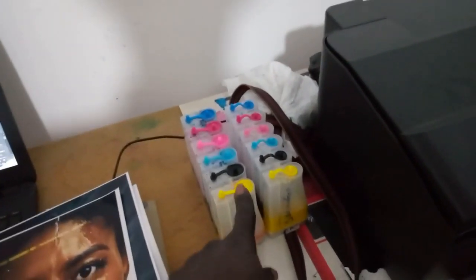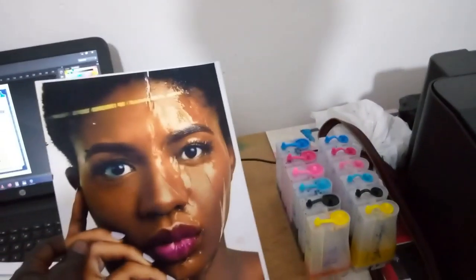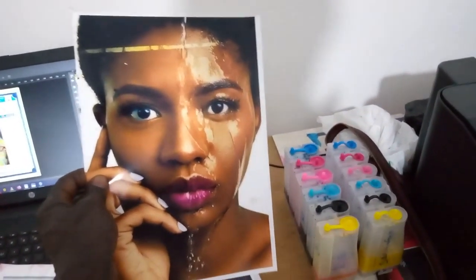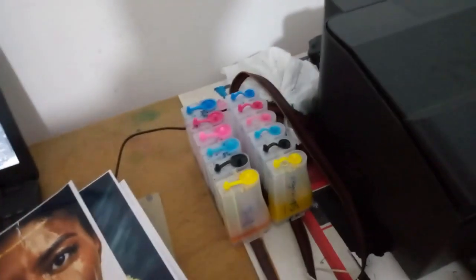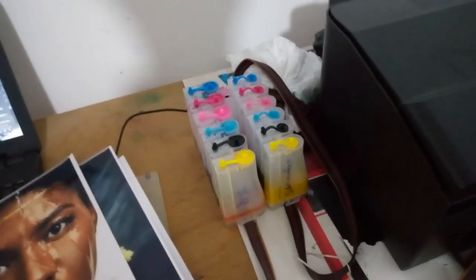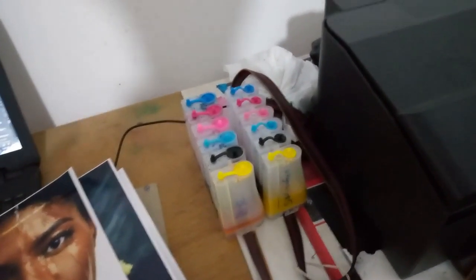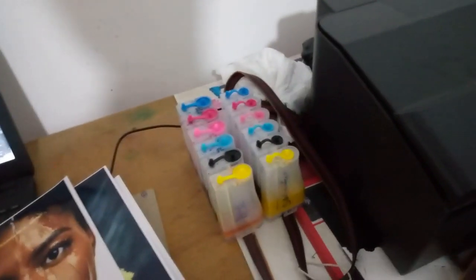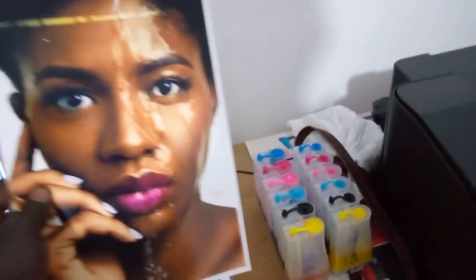A pigment ink can also be used for picture printing, and that will also give you a very nice printout. Inkjet printers make use of a handful of different inks like the dye ink, the sublimation, then the pigments. As I mentioned earlier, the dye ink is meant for printing pictures.